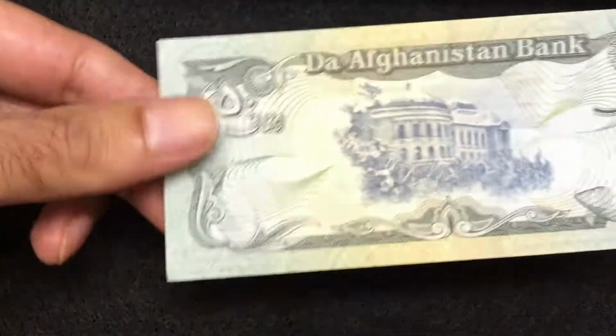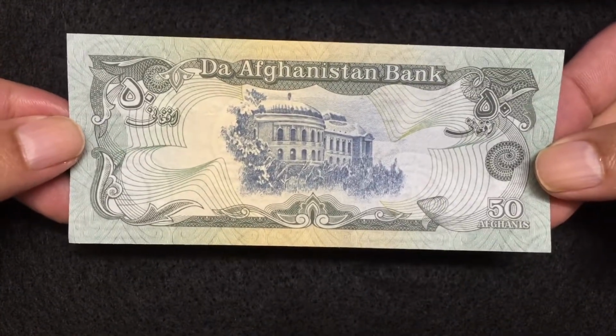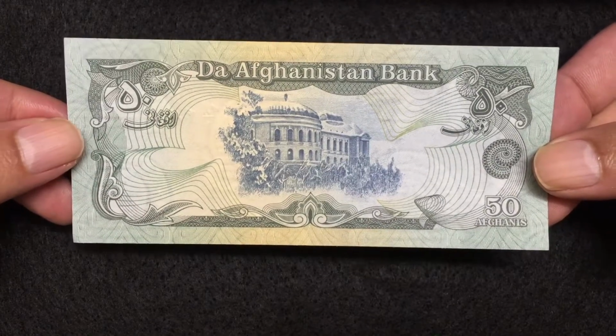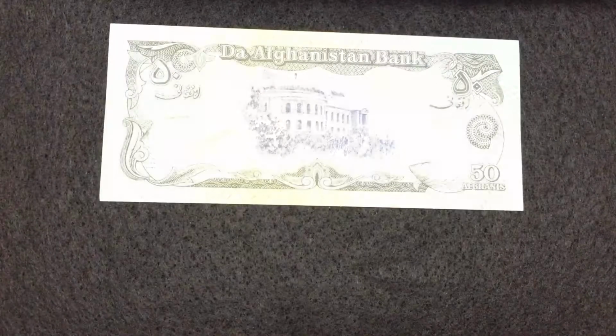In this video, I will review 10 world banknotes under the UV light. So let's start with our first banknote in this series. This is Afghanistan 50 Afghanis, front side without UV light. Let's put it under the UV light. No reflection under the UV light.